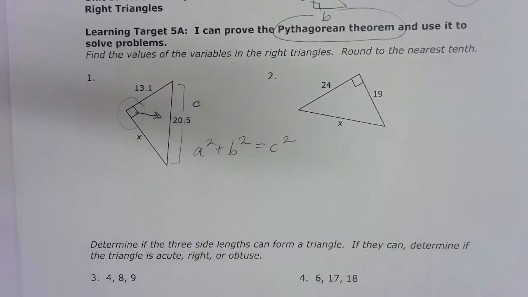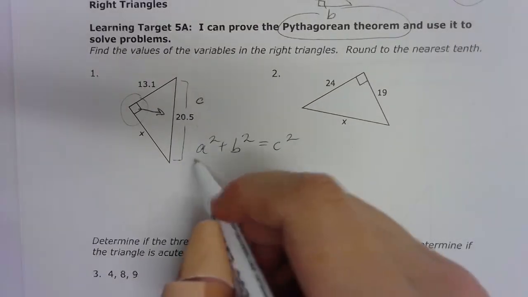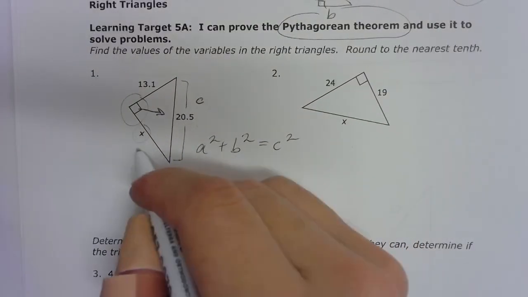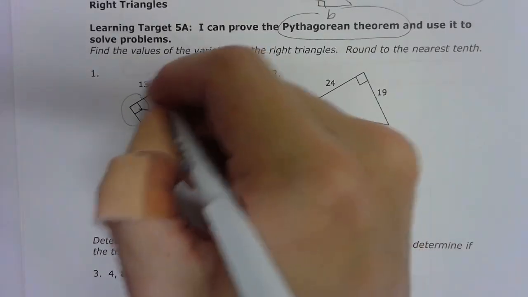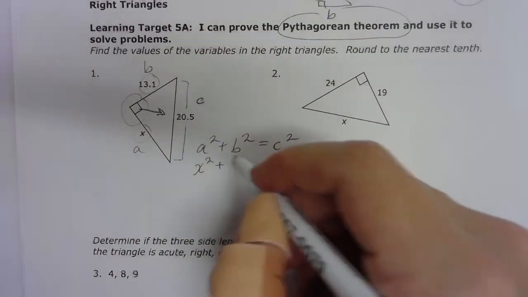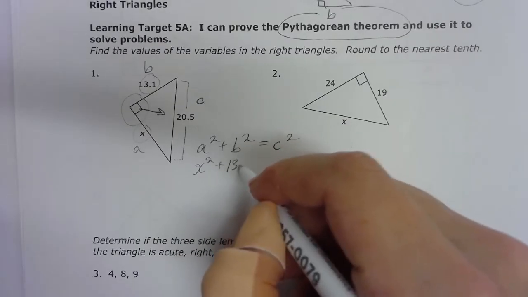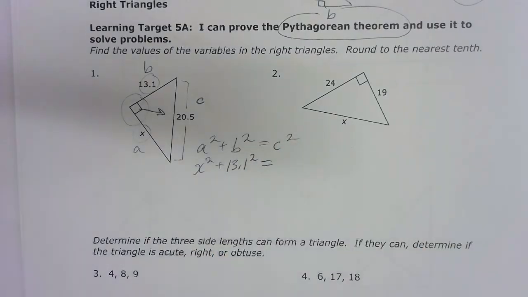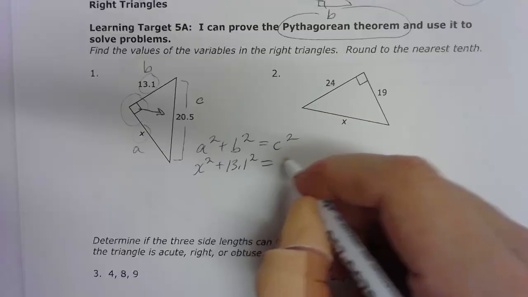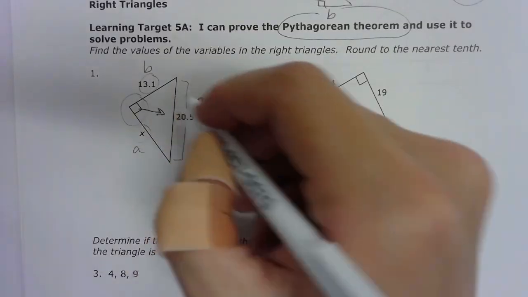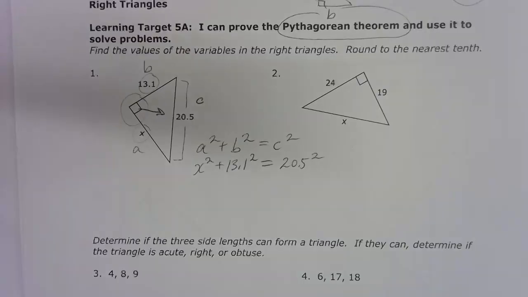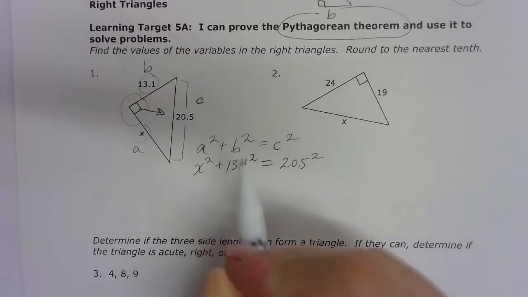Here's me writing out the Pythagorean theorem. On one side, we're going to say A can be x, so we plug that in. On the other side, here's our B. That could be 13.1 squared. And this is going to equal C squared, which of course is 20.5 squared. So now we just solve for x.